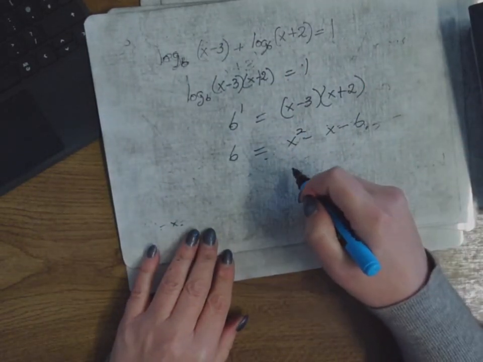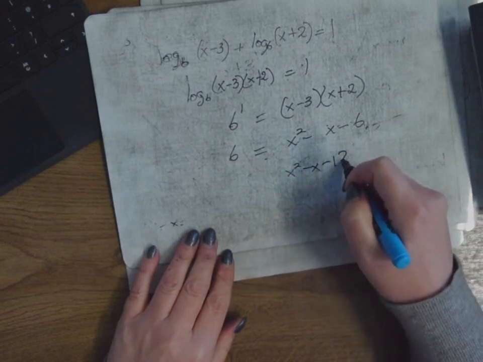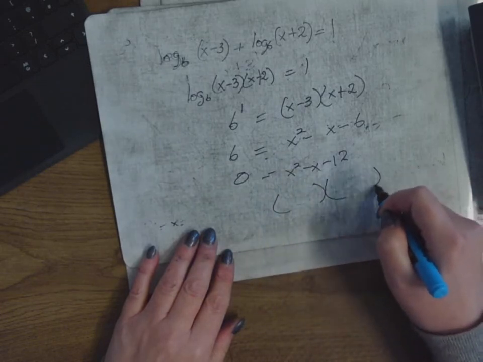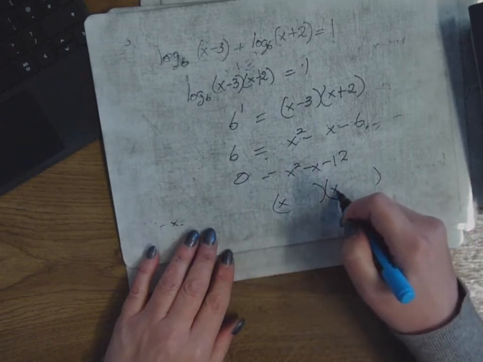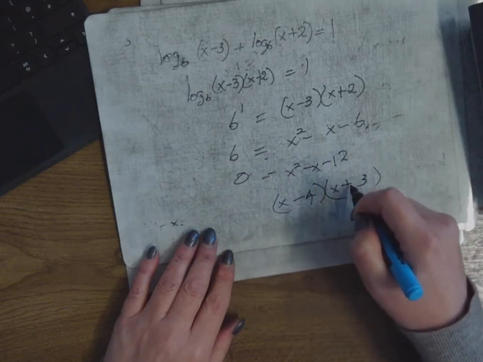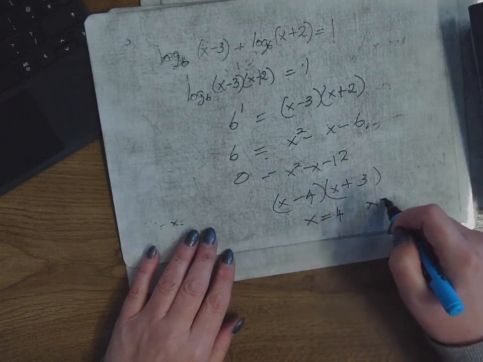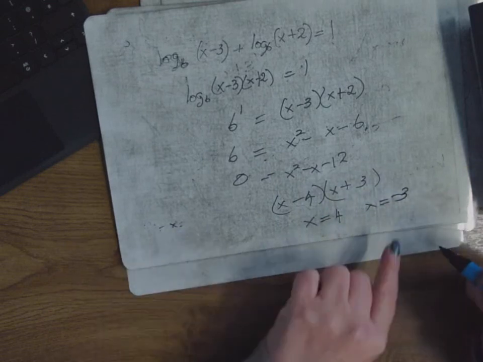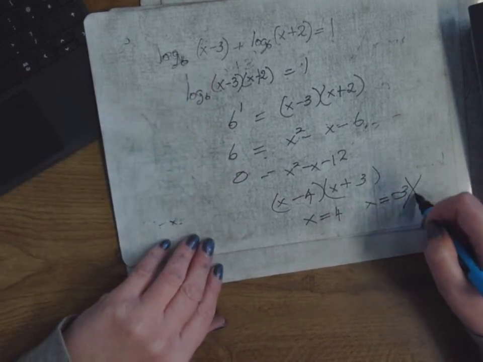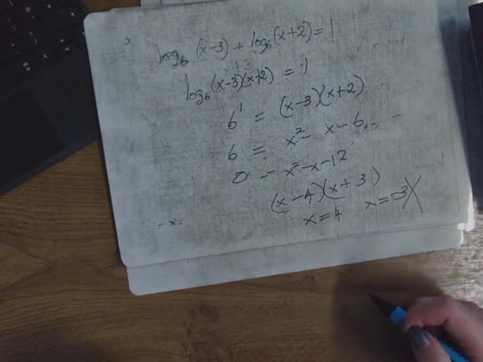Right, so then when you rearrange, you'll get x squared minus x minus 12 equals 0. 2 sets of brackets, x and x, 4 and 3, a minus and a plus. Let each bracket equal 0, you get x equals 4 and x equals -3. And just checking here, you'll be getting log of -6, which is not an answer. You can't get the log of a negative number. So you just get x is 4. That's the only answer.